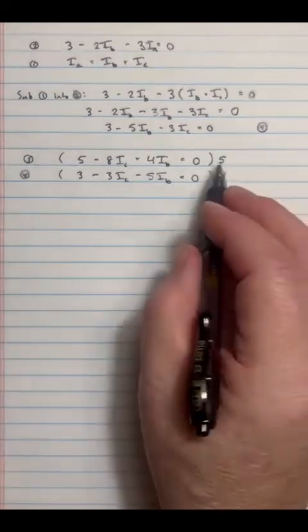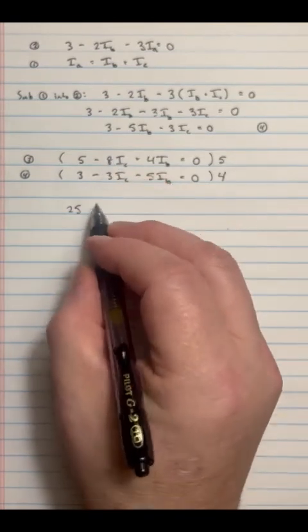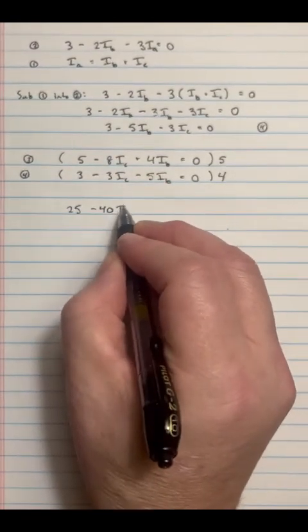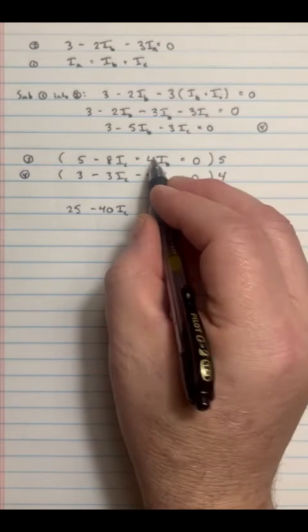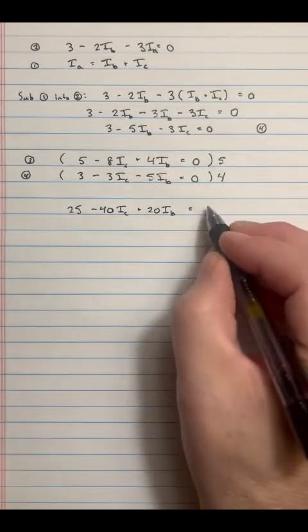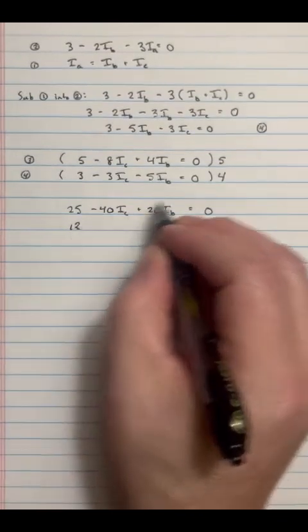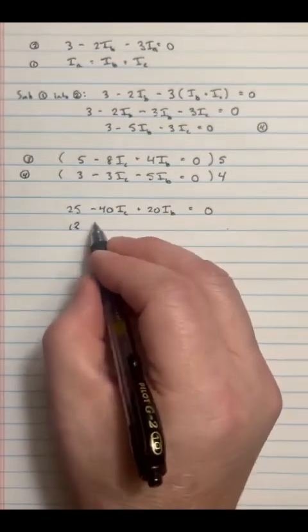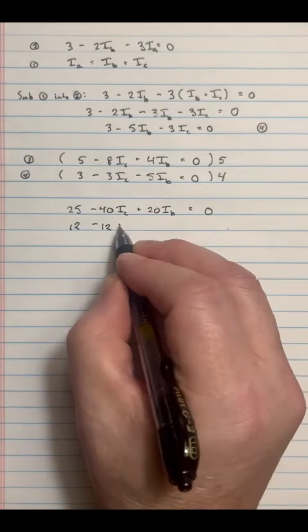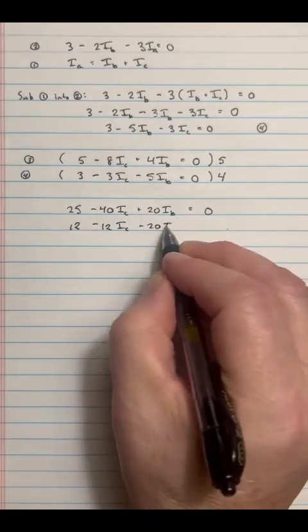Okay, so 5 times 5 is 25. 5 times 8, negative 8, is a minus 40 IC. And 5 multiplied by 4 is a positive 20 IB. And of course, 5 times 0 is still 0. Okay, so we got that. How about this equation? 4 times 3 is 12. 4 multiplied by negative 3 is a negative 12, like that, IC. And 4 multiplied by negative 5 is a negative 20. That's the whole point of this little exercise.